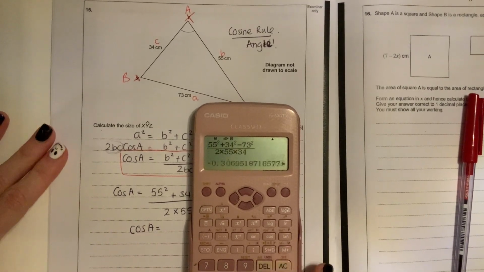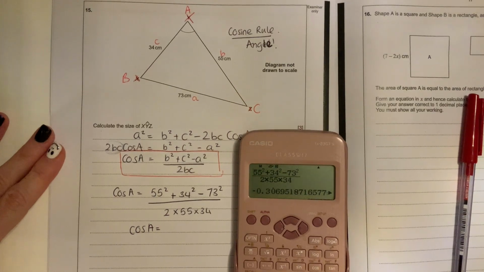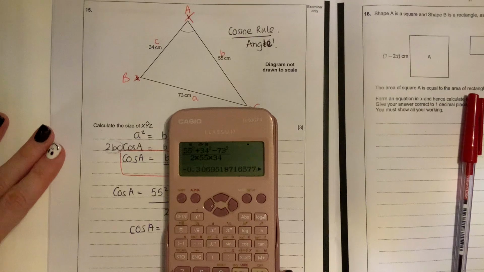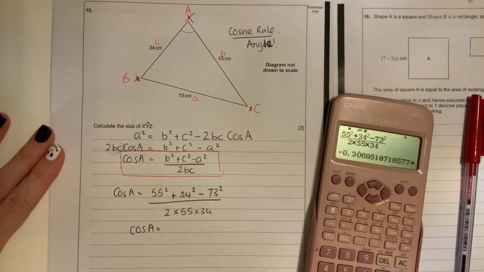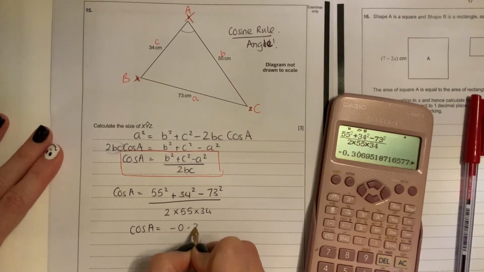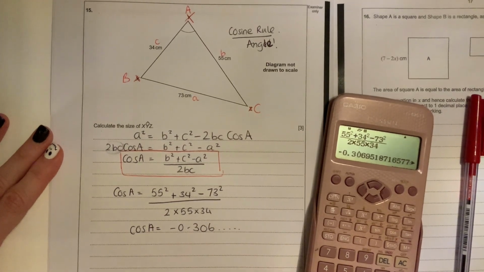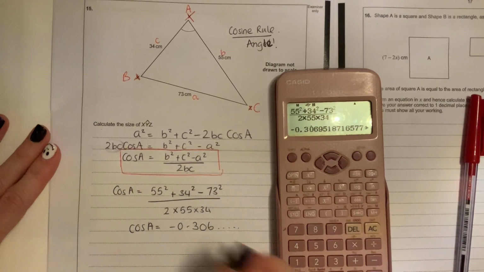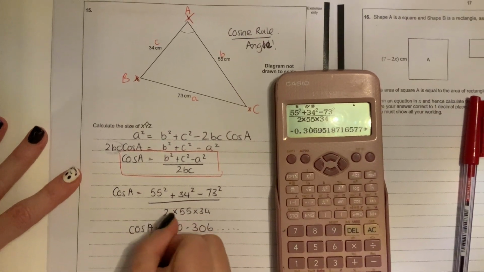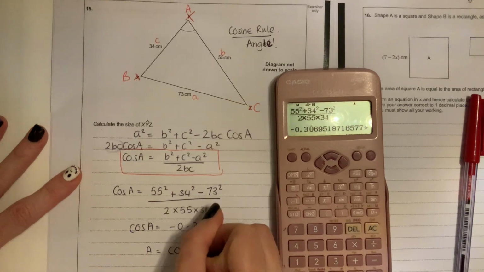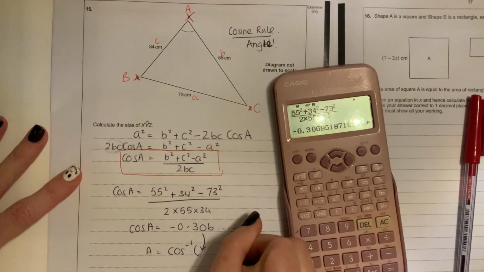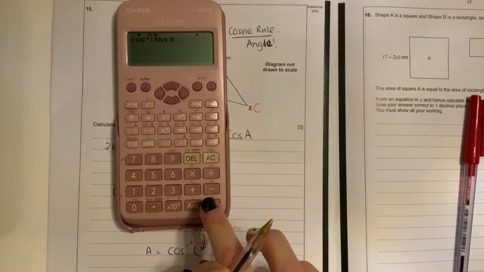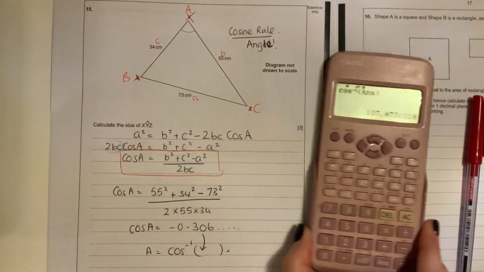So I've got an answer there of negative 0.306 blah blah blah. Okay, so what I need to do, I'm not going to remove this answer from my screen, okay, and because we're working out an angle, I have to do the inverse of cos, so cos to the -1 of our answer. Okay, so I'm going to do shift cos answer, close my brackets, equals, and I've got an answer there.